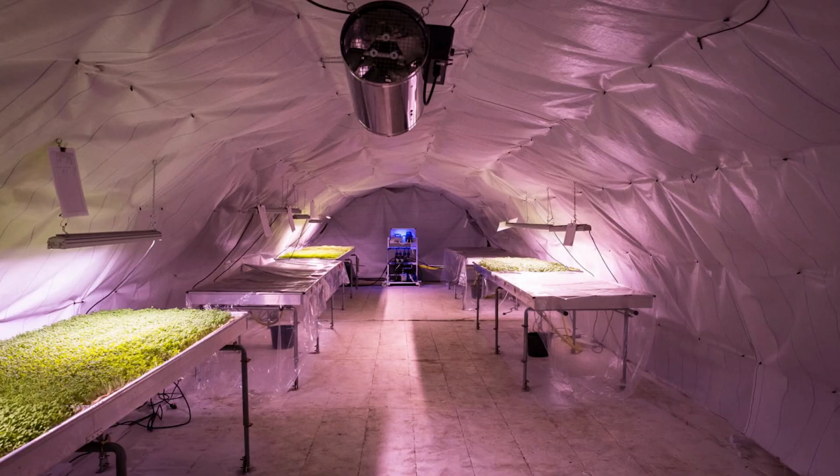So a closed loop system for space would be something like, first off, you'd probably be living underground because it provides shielding from the radiation. You might have a plant production center where it's a room that you walk in and it's a controlled environment.